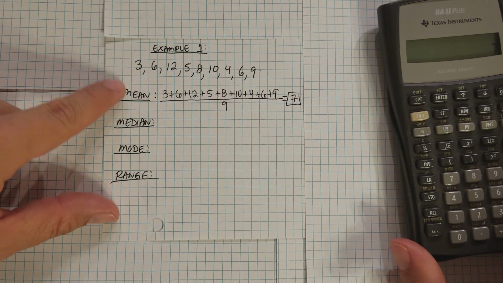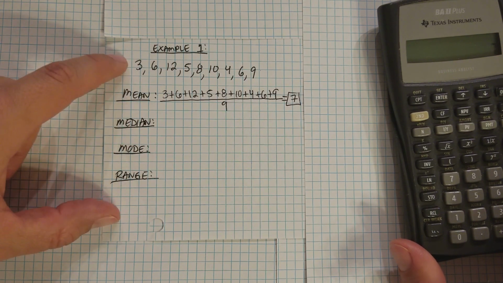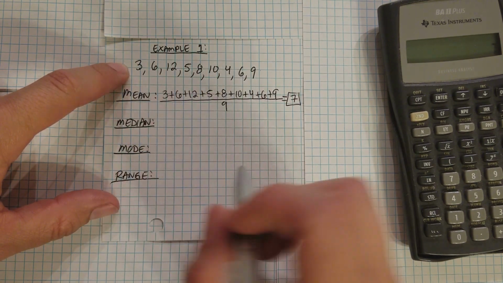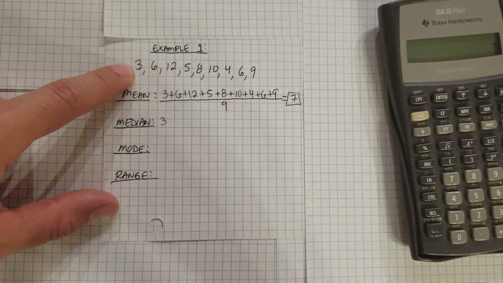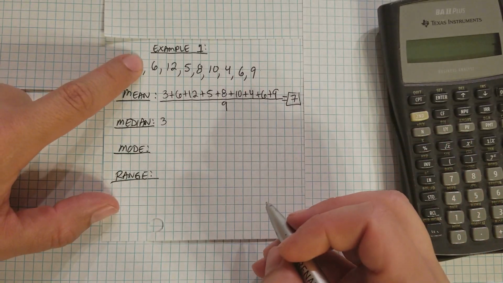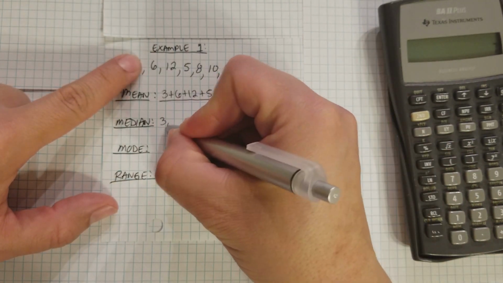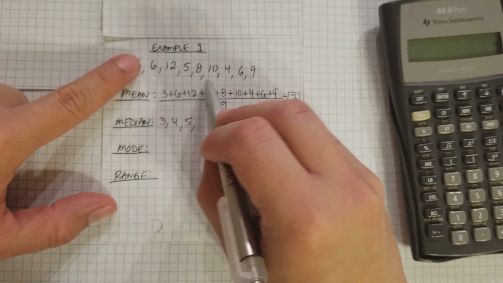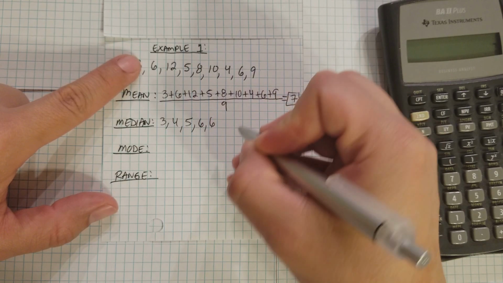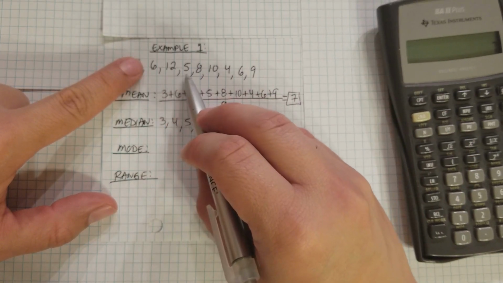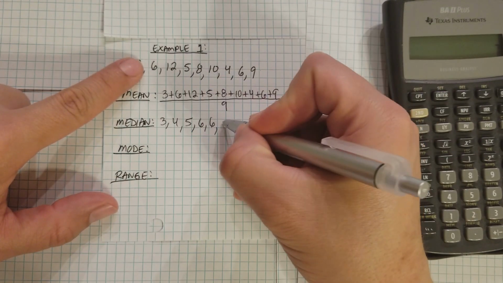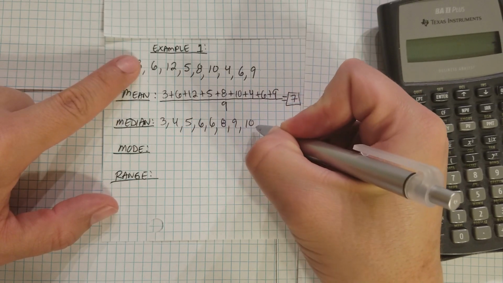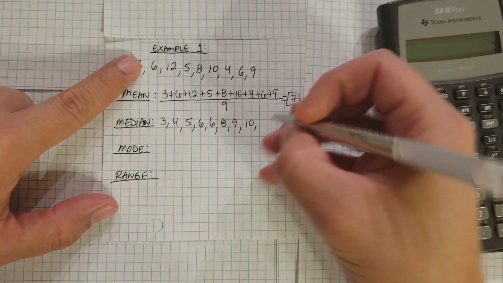Median. To find the median, we have to figure out what is the middle. Which one out of all these numbers is the one in the middle? So we have to put them in order from least to greatest. The first one is 3, which I think is the lowest number. The second number after that would be 4. The one after that would be 5. There are two 6s, so 6 and then 6. The one after that would be 8, and then 9, and then 10, and then 12.